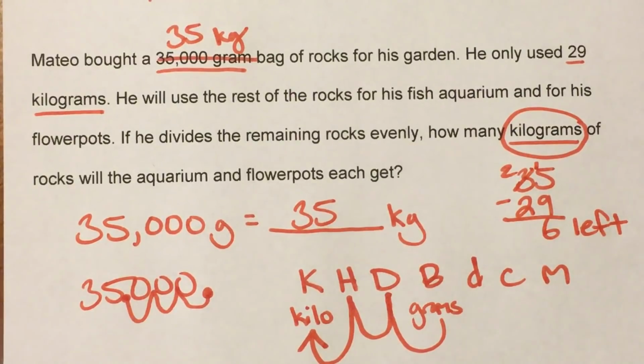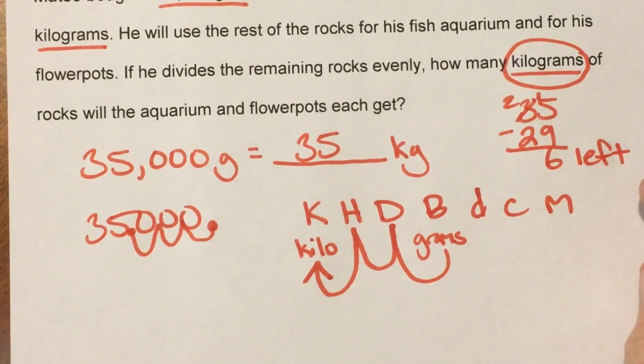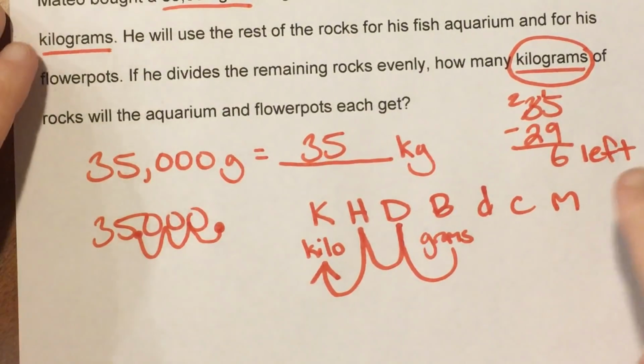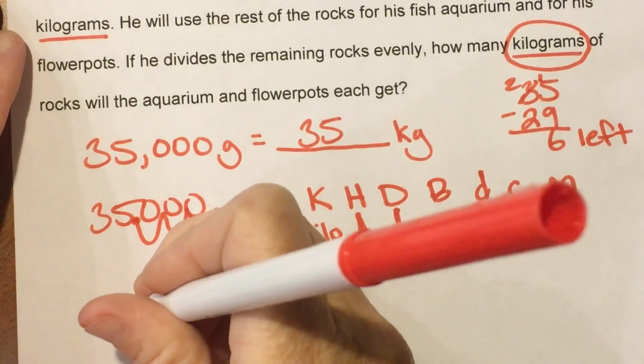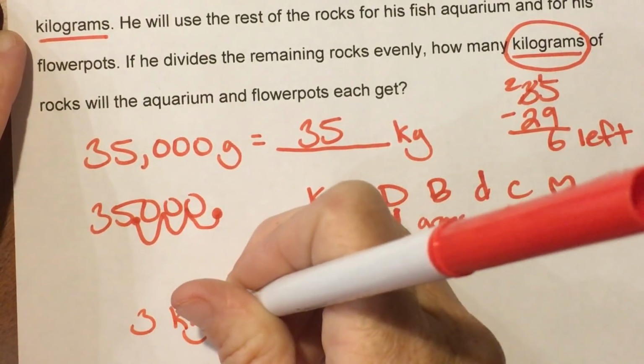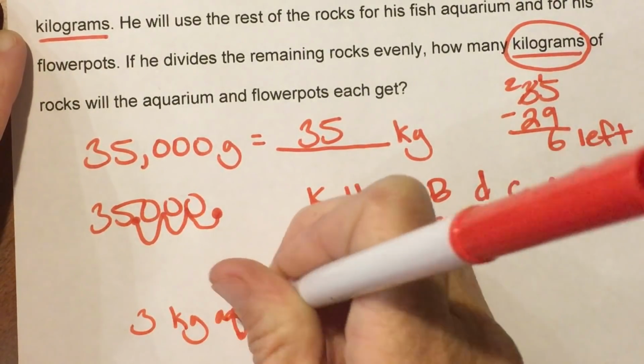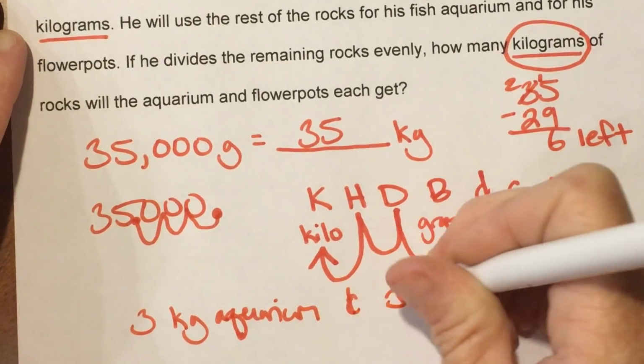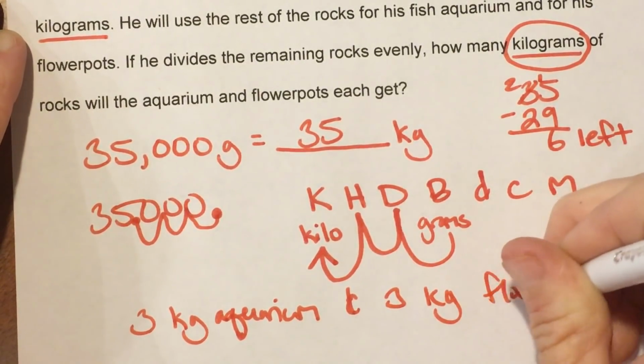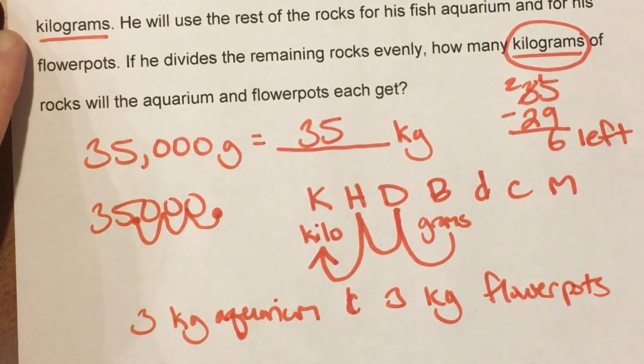Okay, but what is the question asking? He uses the rest of the rocks for his fish aquarium and for his flower pots. Okay, they don't really tell us how many flower pots. It sounds like they're just grouping them together. So if he divides the remaining rocks evenly, how many kilograms of rocks will the aquarium and the flower pots get? Well, since they're not telling us how many flower pots, I think we're leaving flower pots together. So since he has 6 left, I'm saying he's going to put 3 kilograms to his aquarium and 3 kilograms to his flower pots. And we divided them evenly.